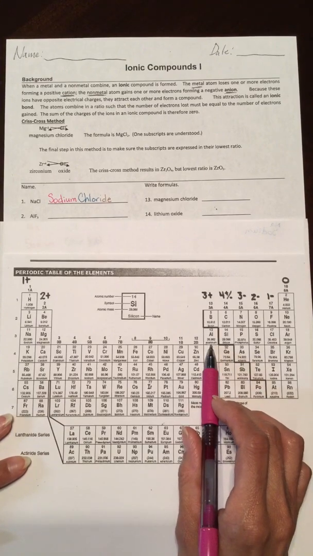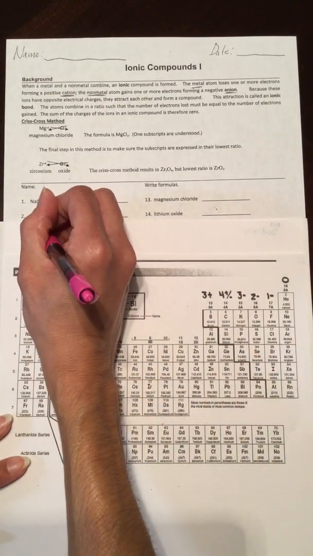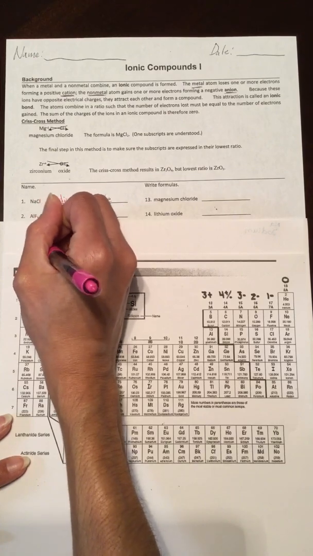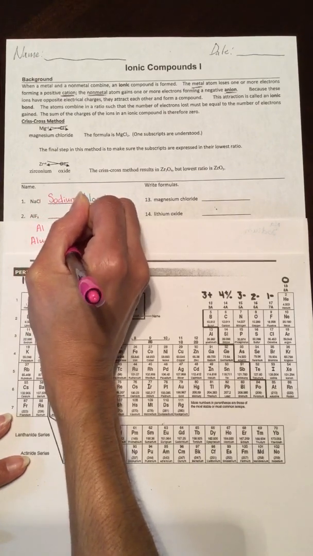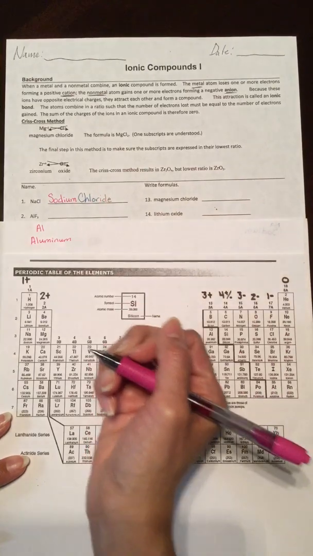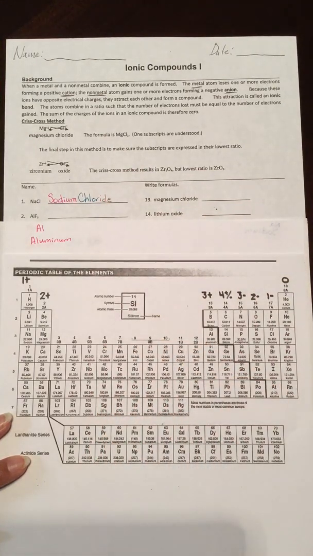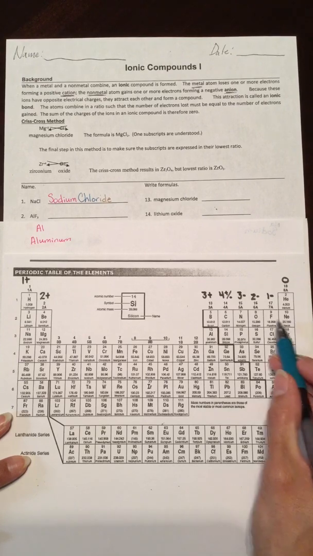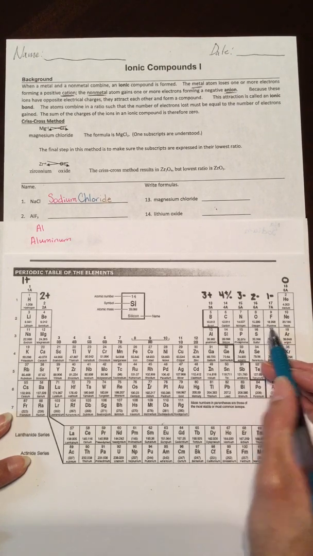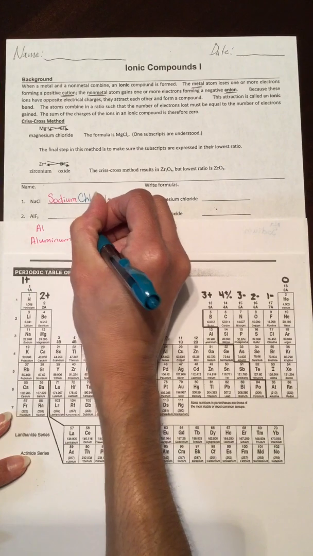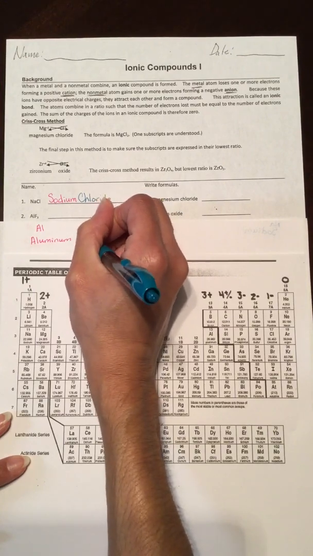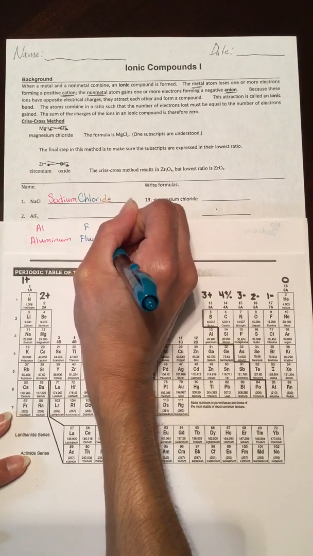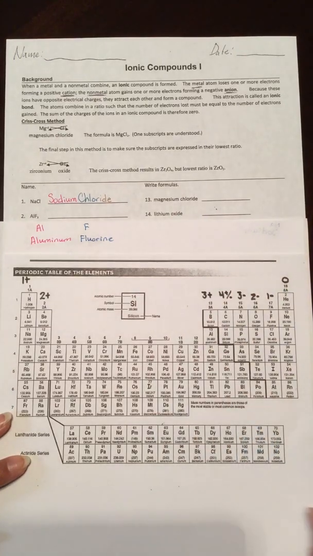It is aluminum, so I'm going to put aluminum. And again, you can just write it up there. I'm just doing it step by step so you can see what I'm doing. F is right here. It is fluorine. Notice I don't have anything to do with any of the subscripts. It's just the elements themselves.